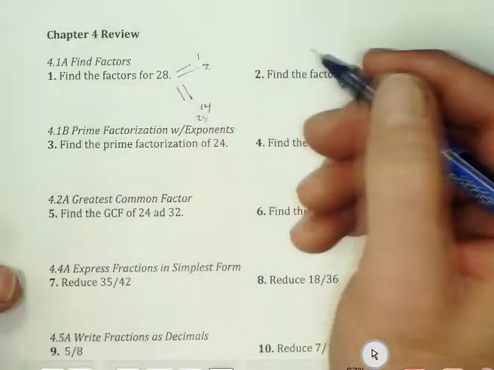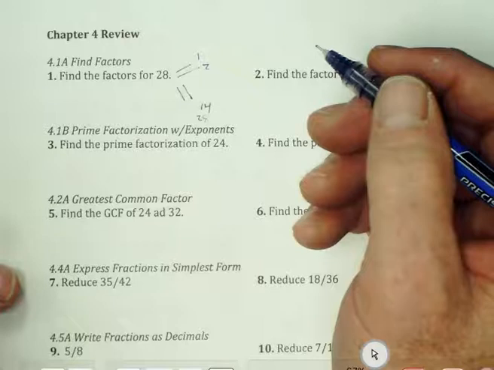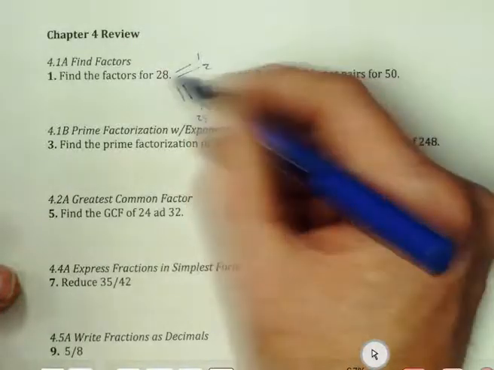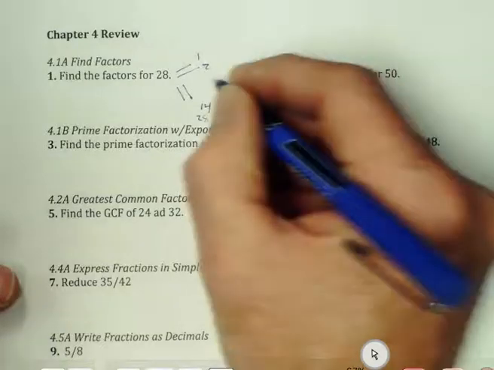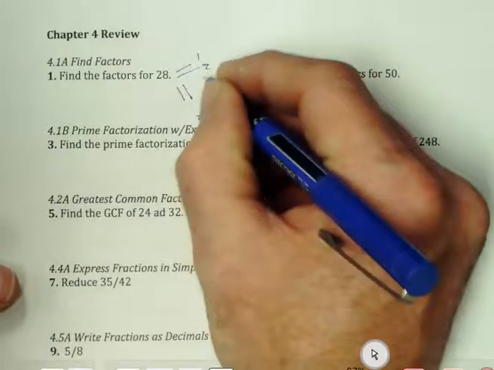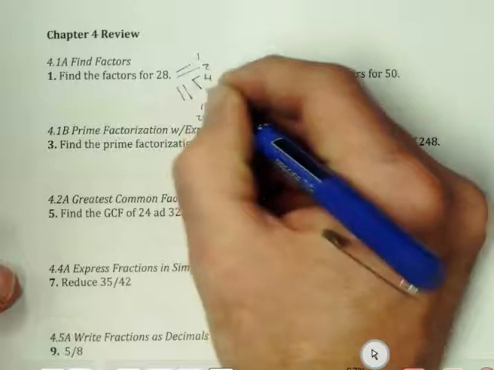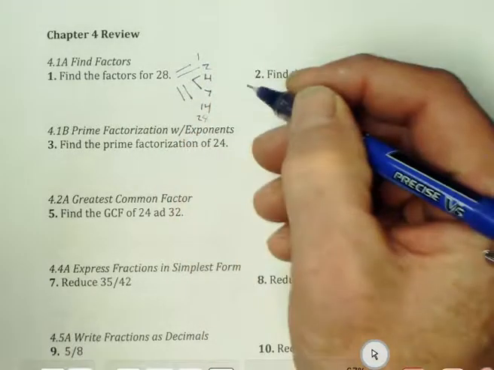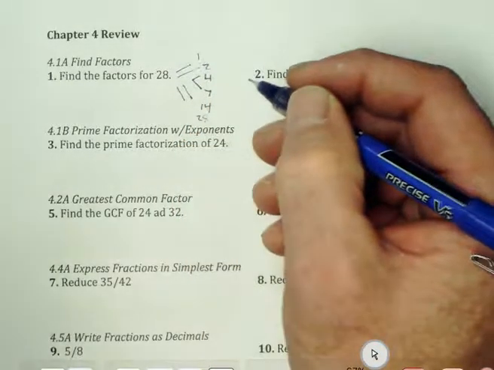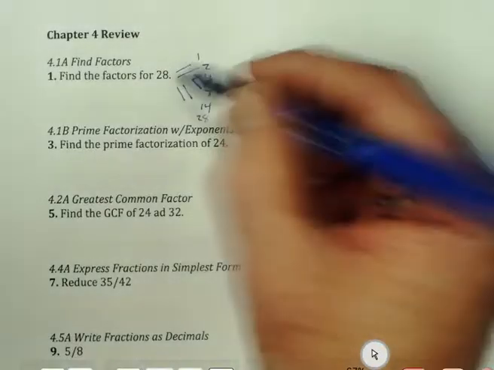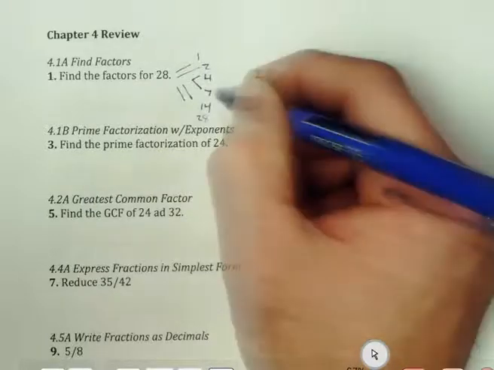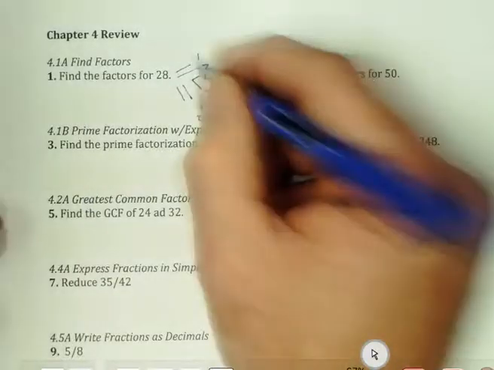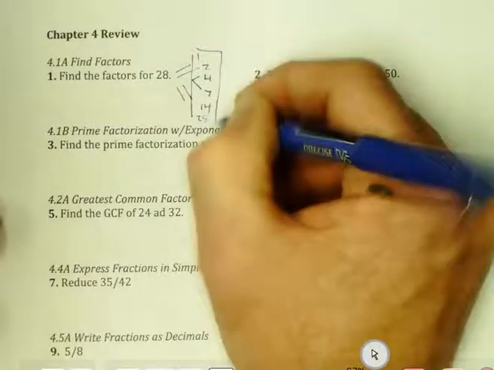Now, will 3 go into 28? Well, 3 doesn't go into 28. 2 plus 8 is 10. 3 doesn't go into 10, so 3 is not going to be a factor of 28. But 4 does go into 28. 4 goes in there 7 times. And let's see, does 5 go into 28? Well, no, it doesn't end in a 0 or a 5. And 6 does not go into 28. So you're back at 7, and you are done. So here are your factors for 28.